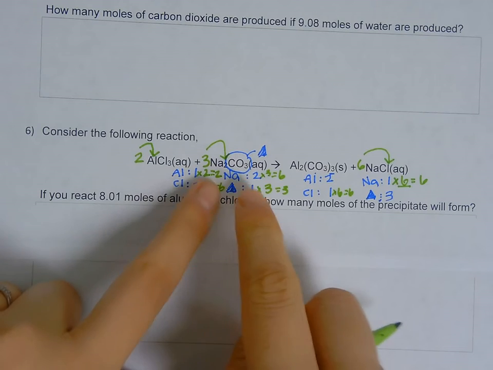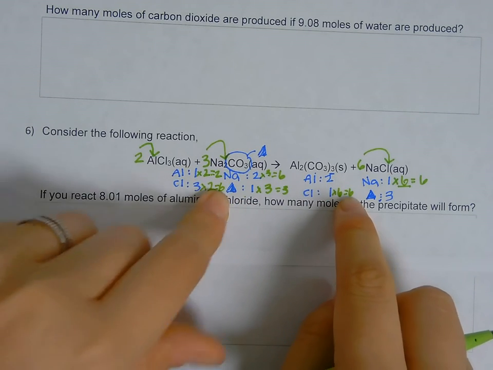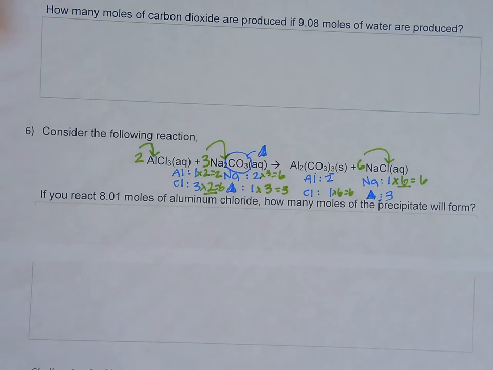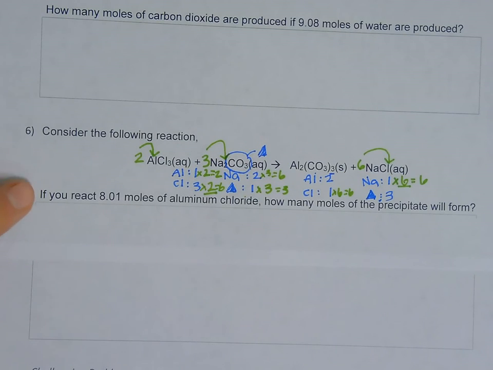And now I have 2 aluminums on my reactant and product side, 6 chlorines reactant and product, 6 sodiums reactant and product, and 3 triangles on both sides. And now I'm balanced. So 2, 3, 1, 6. Alright, so now I'm ready to actually figure out what they're asking me to compare.